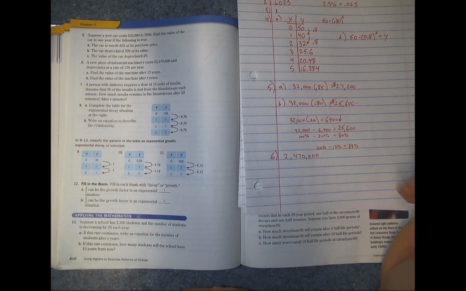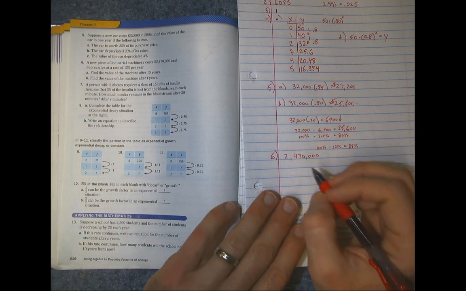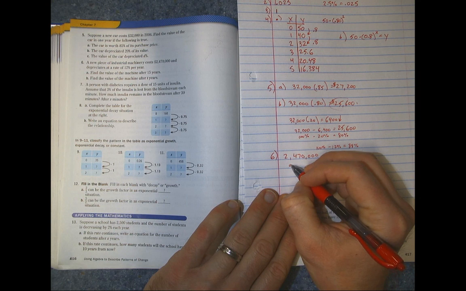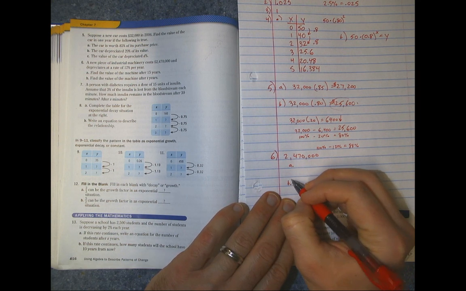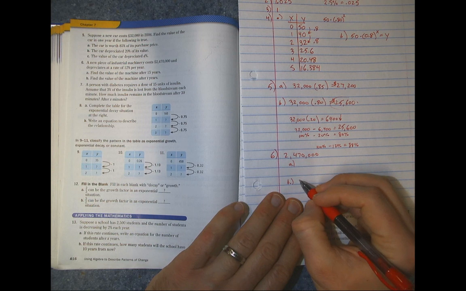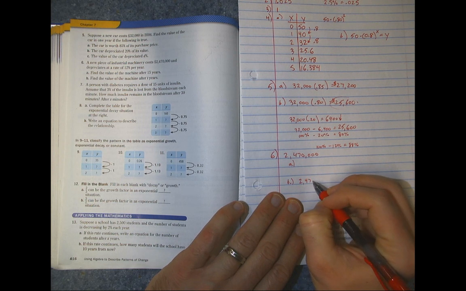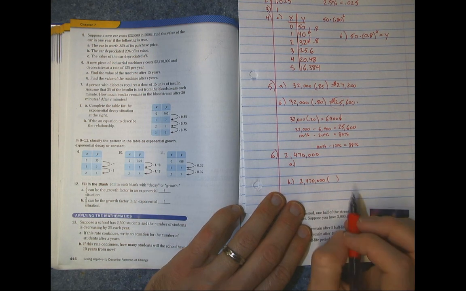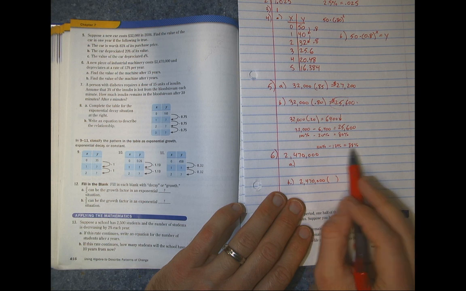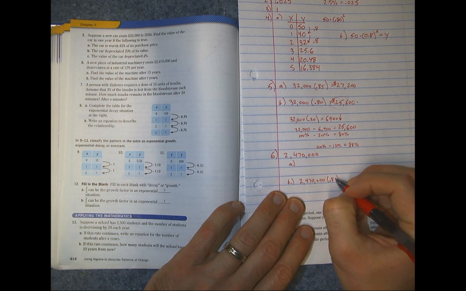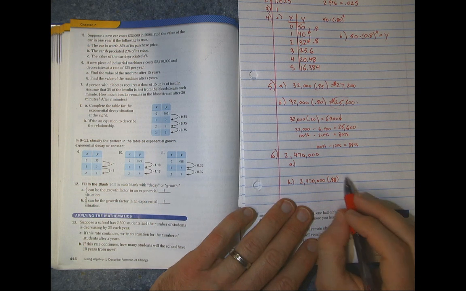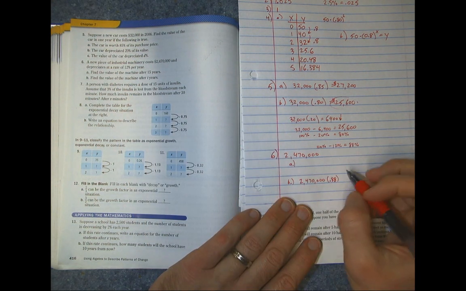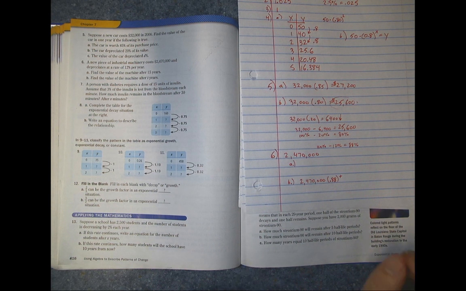So find the value of the machine after 15 years. And then letter B, find the value of the machine after t years. So basically write the equation. So I'm going to actually do these backwards. Here's A, and then I'll do B right here. I think it's easier to actually start with B. Let's write the equation. So we're going to take the original price, and every single year it drops by 12%. Okay, so it's now worth 88% of what it used to be based on the number of years, which they say they want us to represent with t. So I'm going to put my t up there.